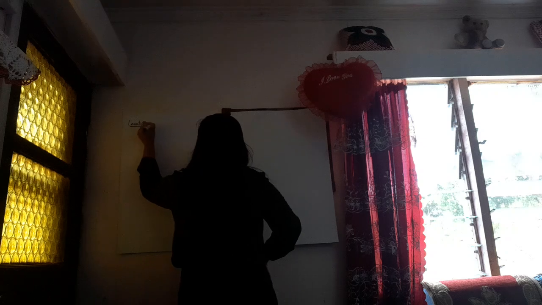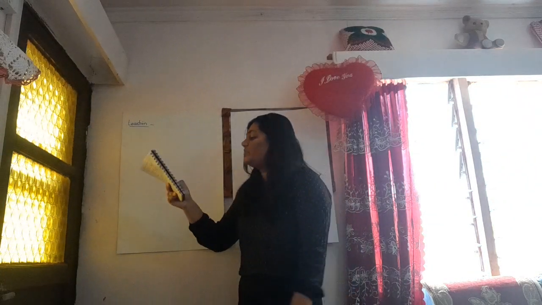Now I'm going to briefly discuss the 5 themes of geography that are related to tourism. Firstly, location. What is this, class? Everything on earth has an absolute location or an exact location. Where are we? Location may be absolute or relative. Please write down this definition.